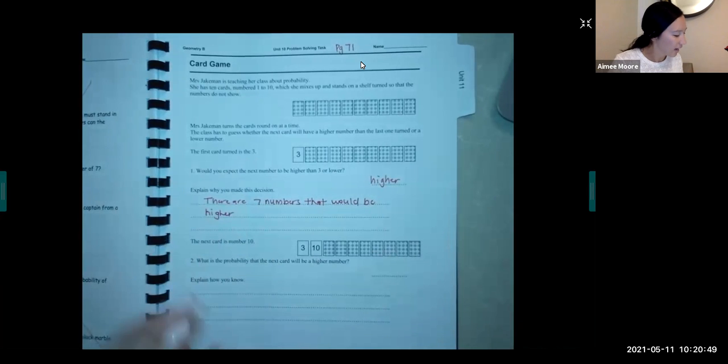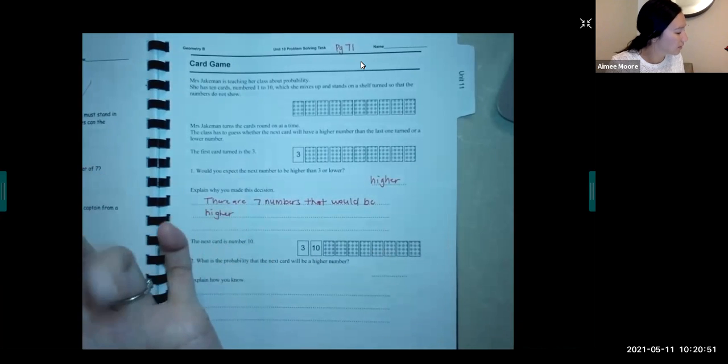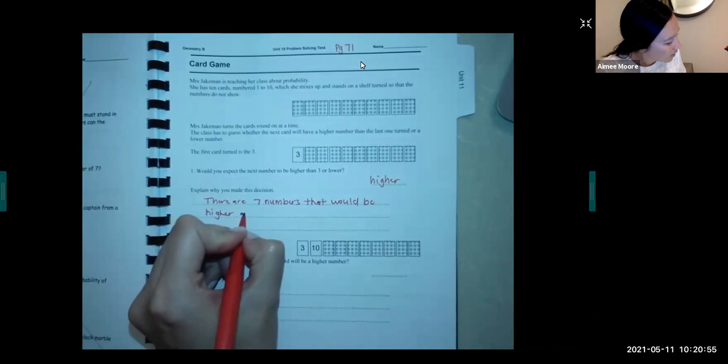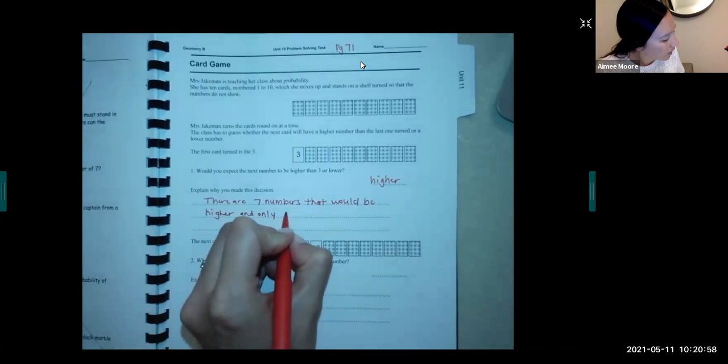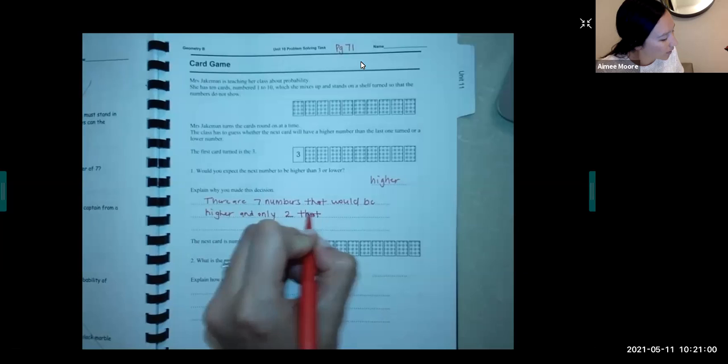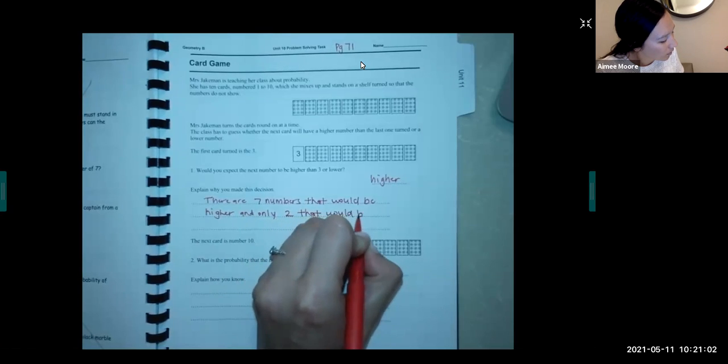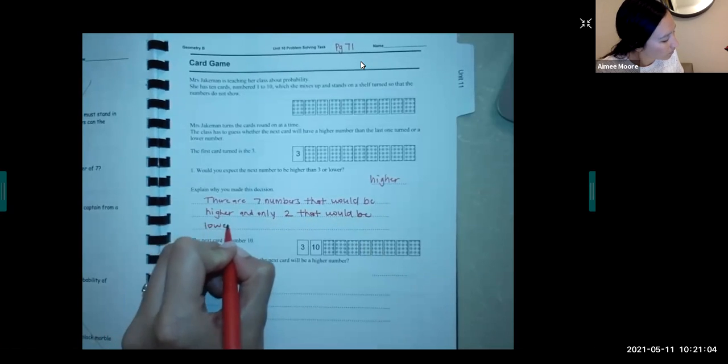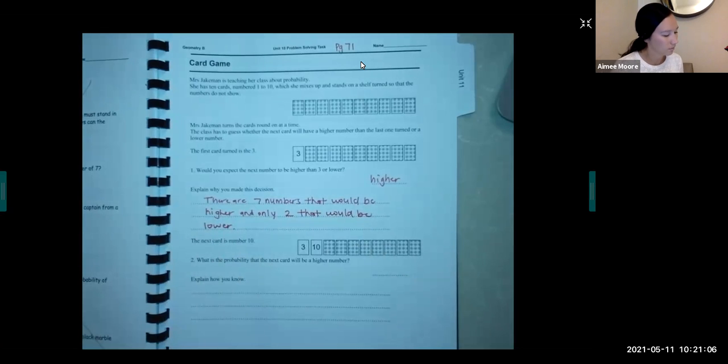Is that right? I didn't count right. 4, 5, 6, 7, 8, 9, 10. No, that is right. Okay. And only 2 that would be lower. Any questions on number 1?